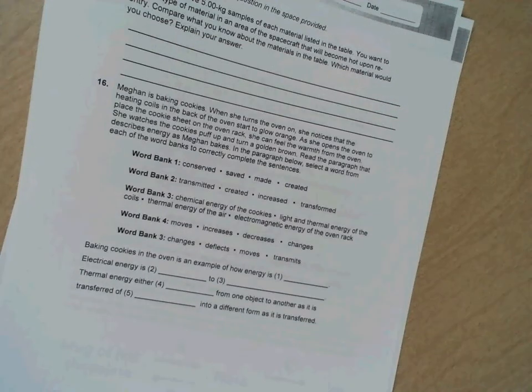So think about those. That is actually straight from your text that you read. I'm going to give you just a second to think about that.